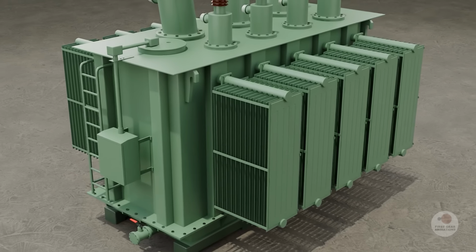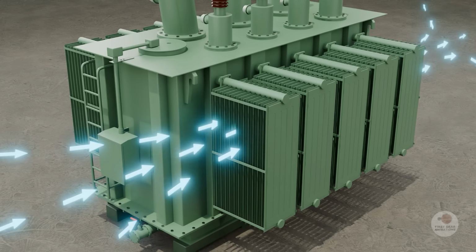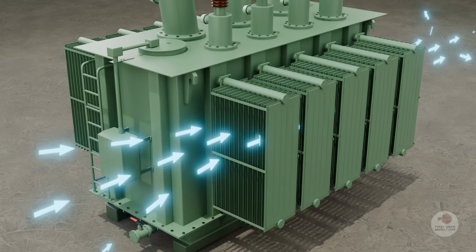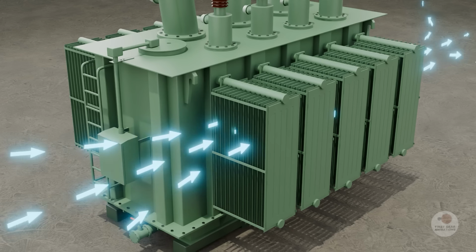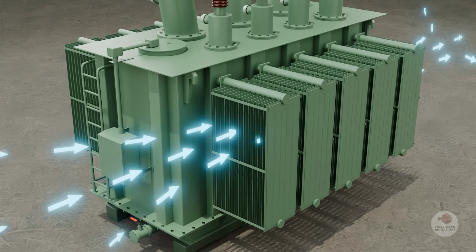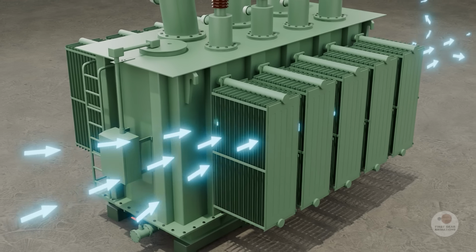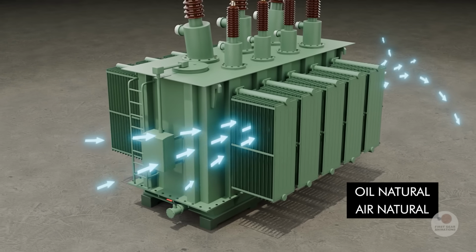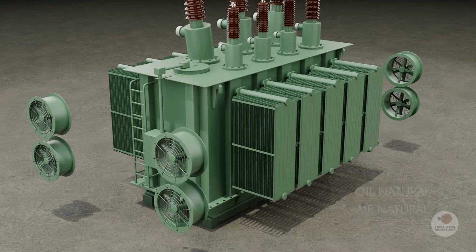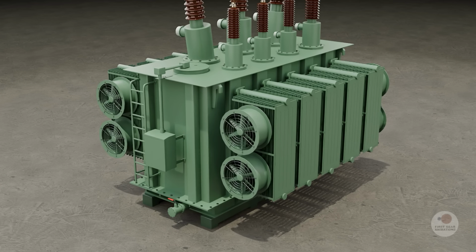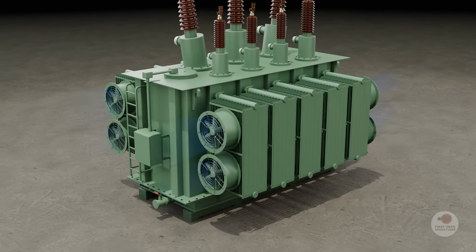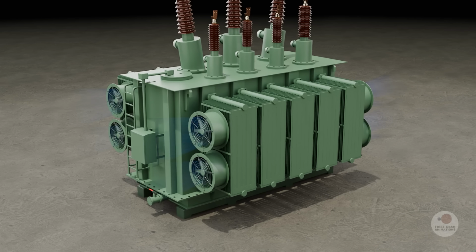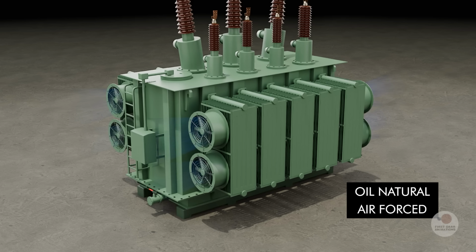Air passes naturally through the spaces between the radiator fins, carrying the heat away. This method, where both oil and air move by natural convection, is called oil natural, air natural. For larger transformers that produce more heat, fans are mounted near the radiators to blow air forcefully across the fins. This cooling method is known as oil natural, air forced.